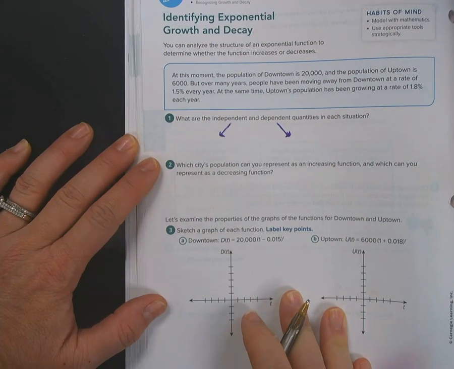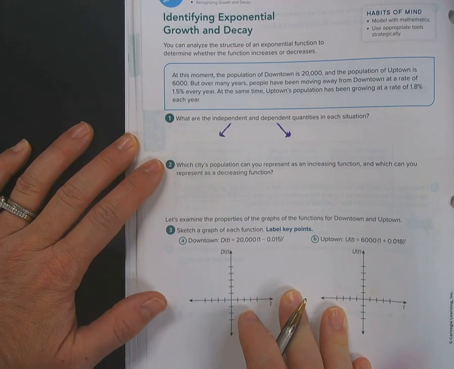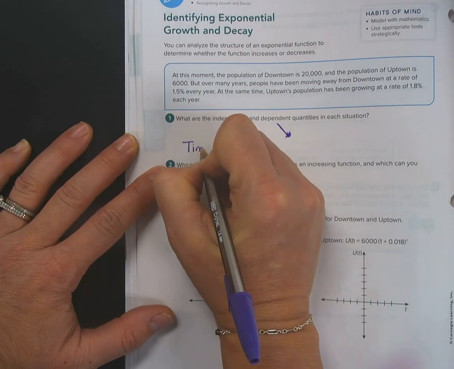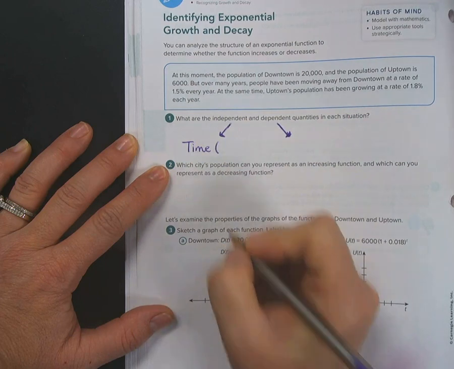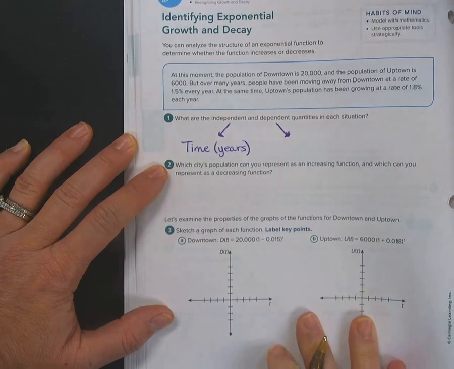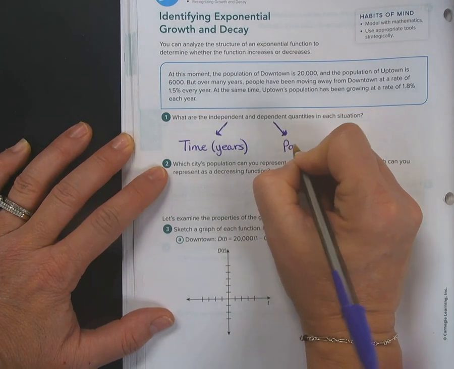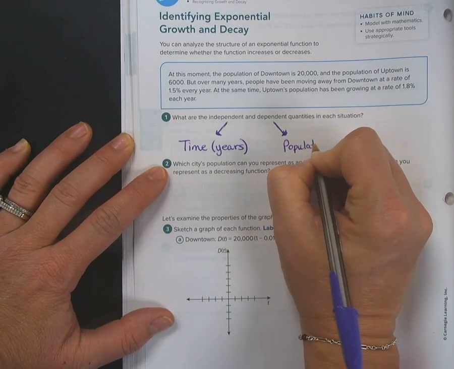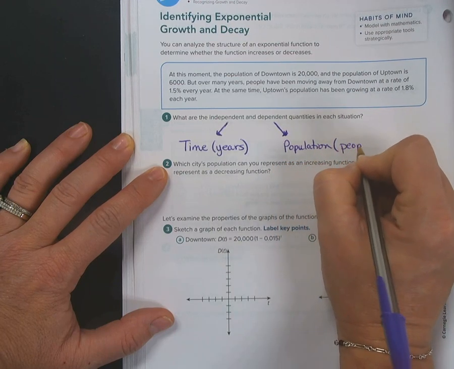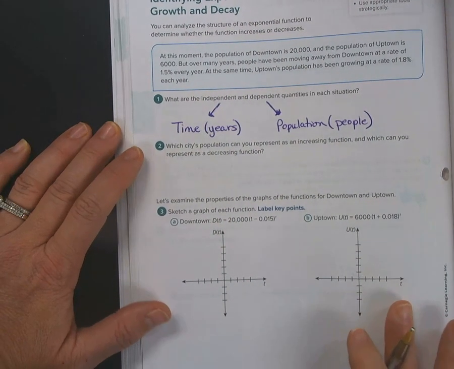What's the independent going to be? What's the input? Time. And how are we measuring time? In years. Good job. What's our dependent going to be? Population. And how are we measuring population? As people. Okay?